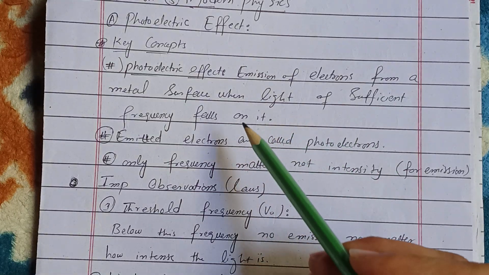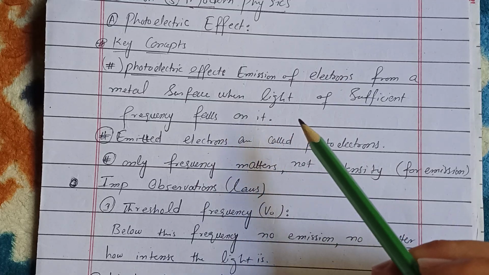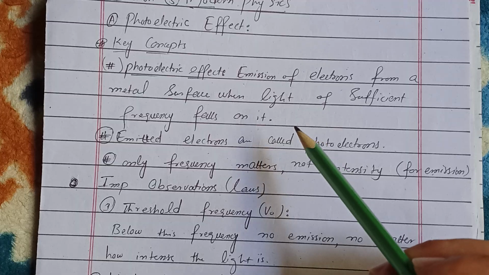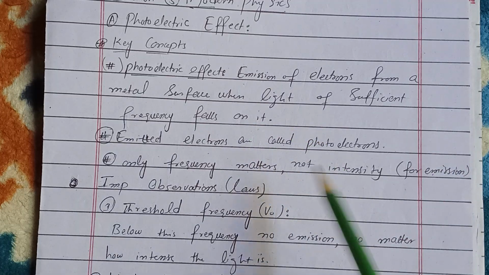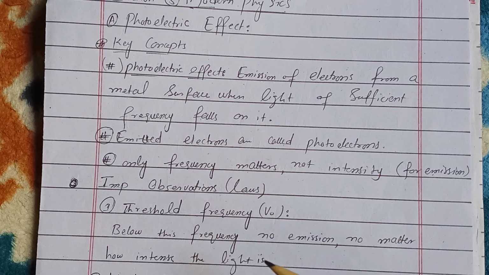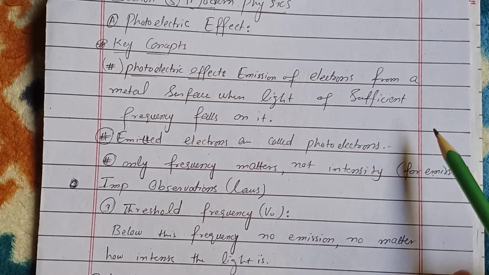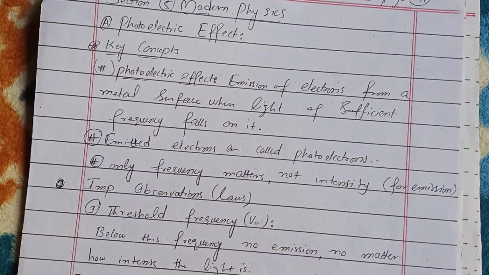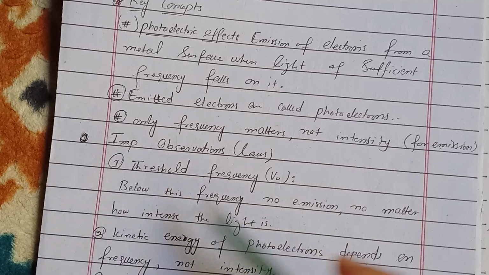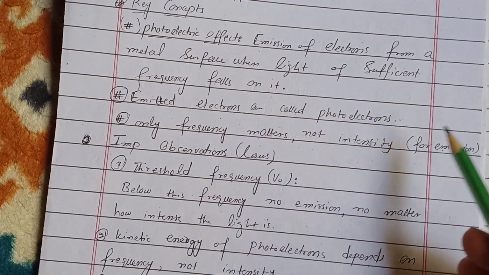So when light falls on a surface and this light has sufficient frequency, the metal emits electrons, and this phenomenon is called the photoelectric effect. Emitted electrons are called photoelectrons. Only frequency matters in this process, not intensity.